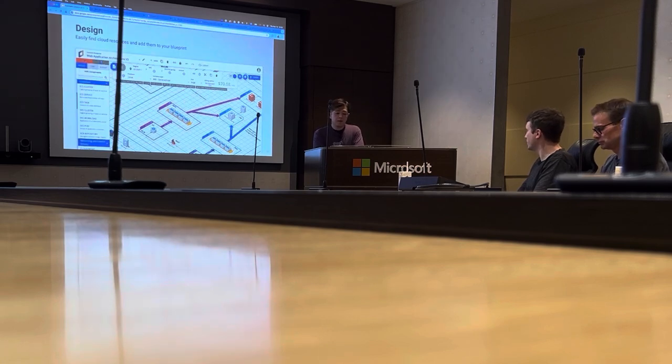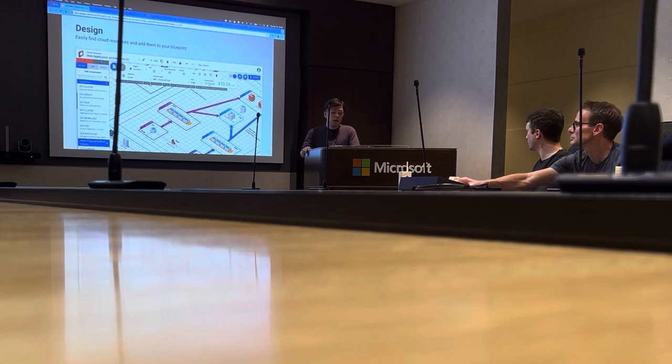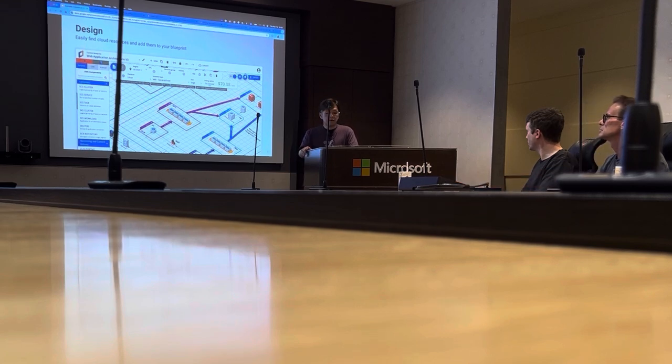Cloudcraft provides three key features in the console: design, live, and budget. The first feature is design. Here you can search for cloud resources such as application gateway, virtual machine, function app, or blob storage on Azure, right?